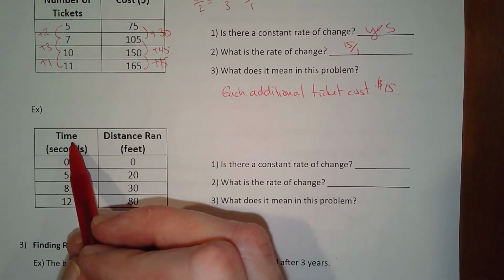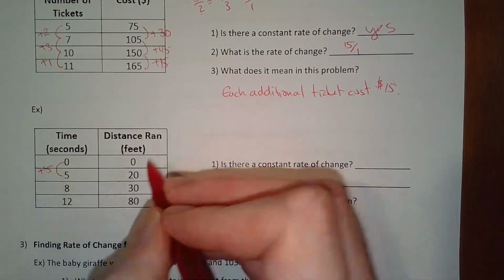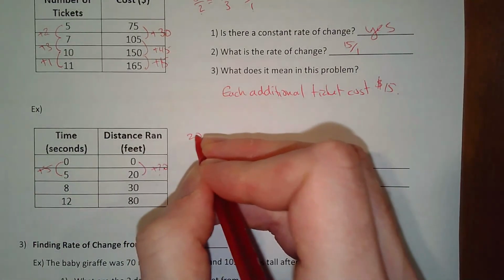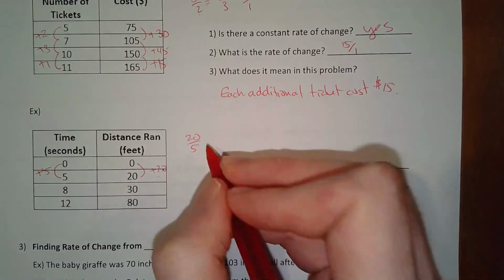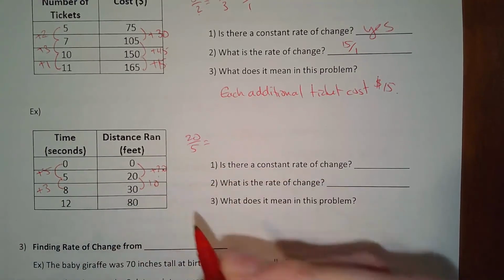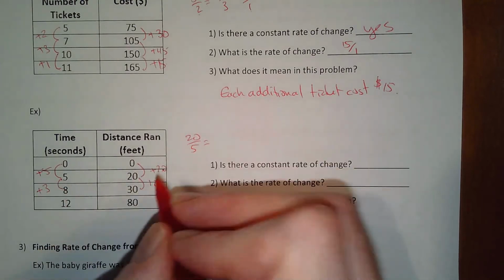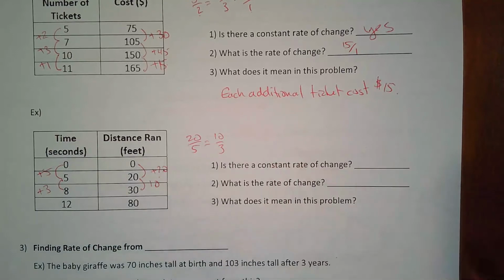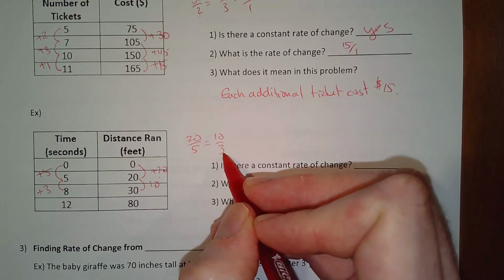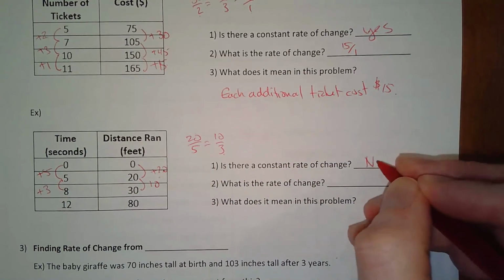So time and then distance ran. Here's my time. Time increased 5 seconds. My distance ran increased 20. So think of that as a ratio, a 20 to 5 ratio. And always put your y's on top. Then this would be a 3 increase, and this would be a 10. So this would be 10 over 3. Now, does 20 over 5, which is 4, equal the same thing as 10 divided by 3? No, that's 3 1/3. This is not consistent. They're not the same. So, no.